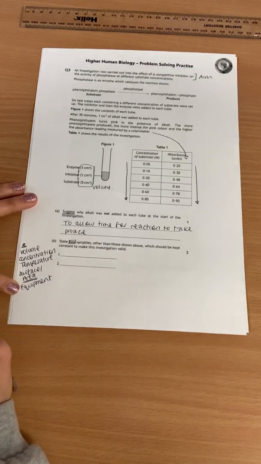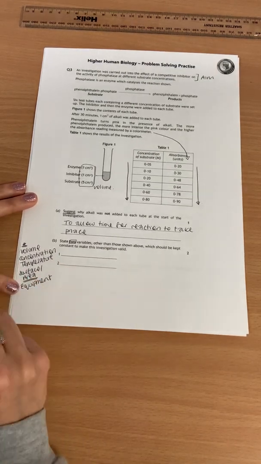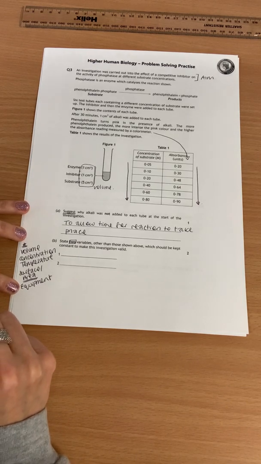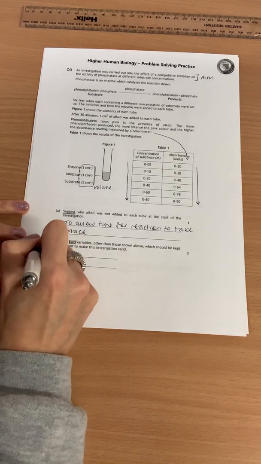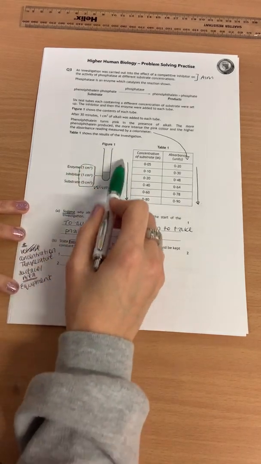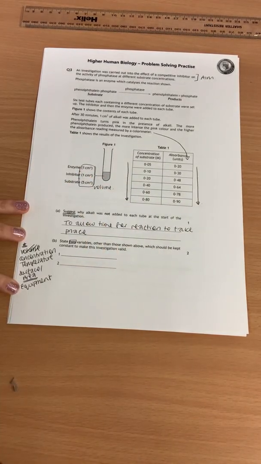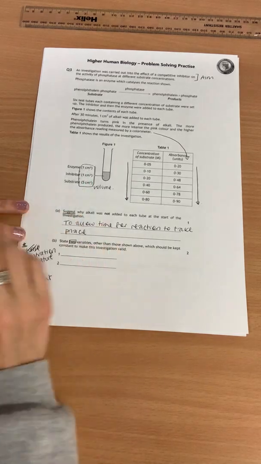These are really your main areas you're going to be looking at. So we know straight away we can't mention volume, because volume's already stated in the experimental image.